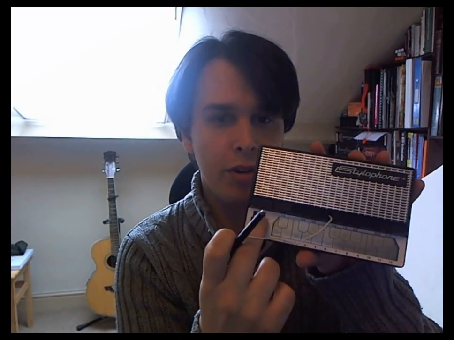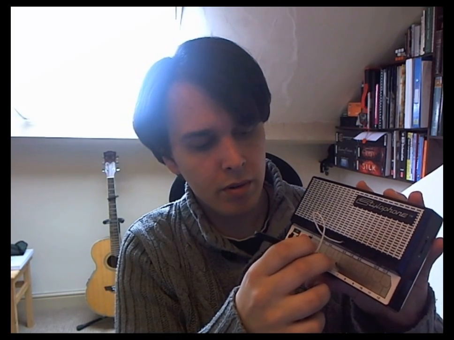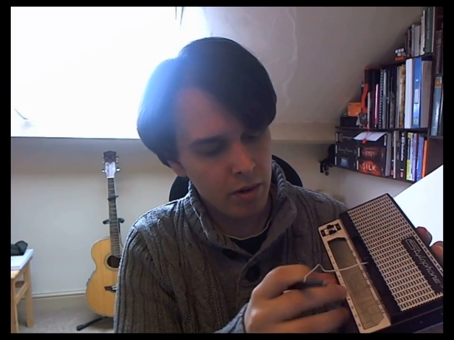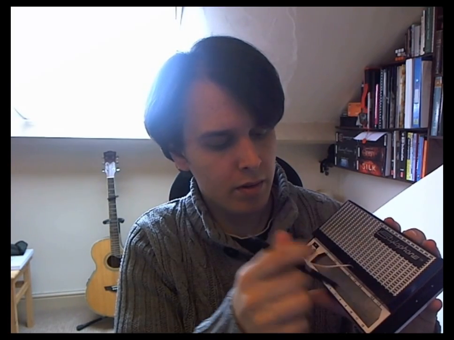Okay, and the vibrato control is just a single switch, so it's not variable, it's just on off. Try a different sound with it. You get the idea. That's with vibrato, that's without.